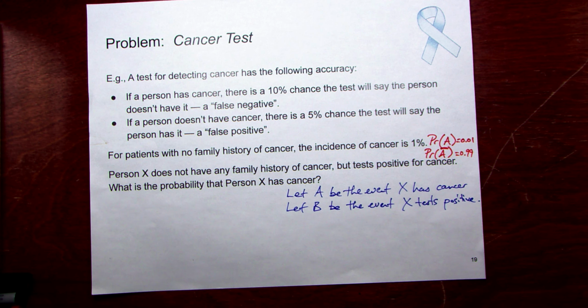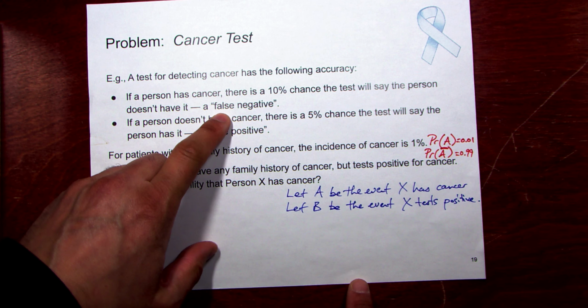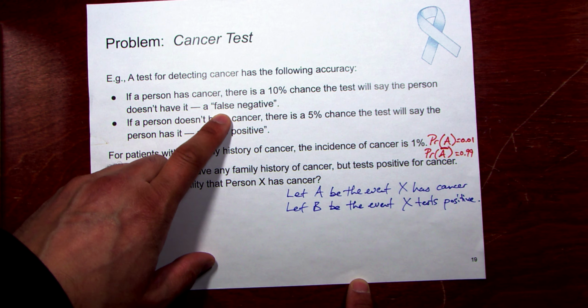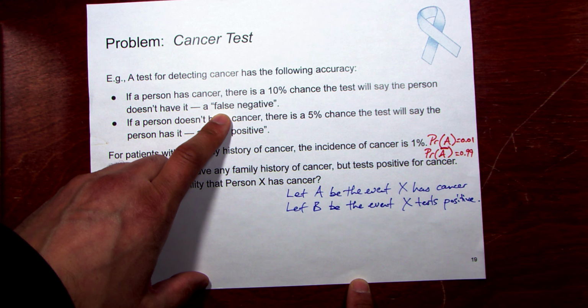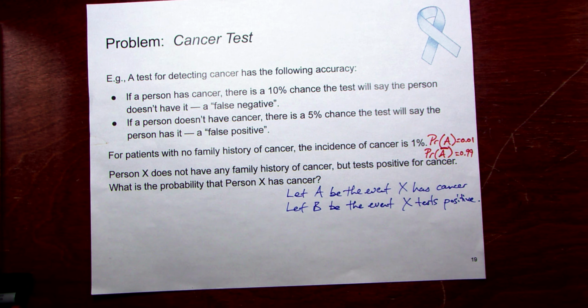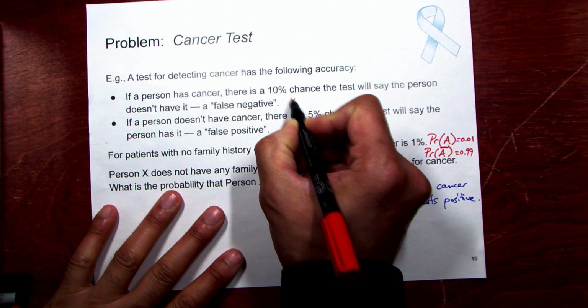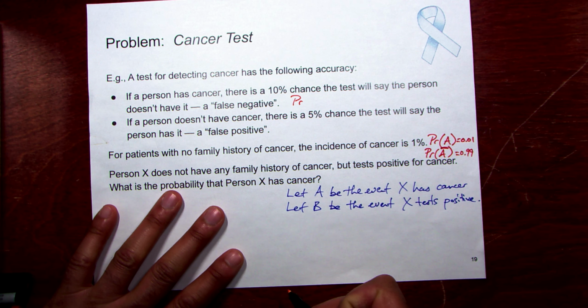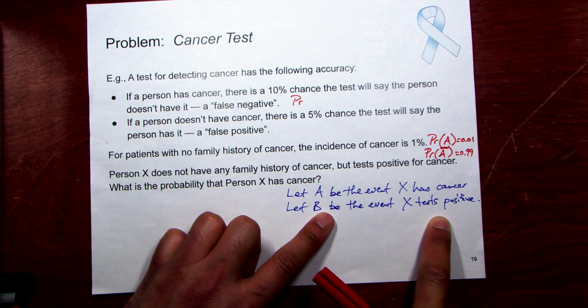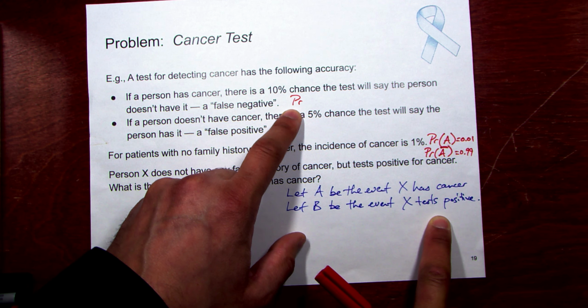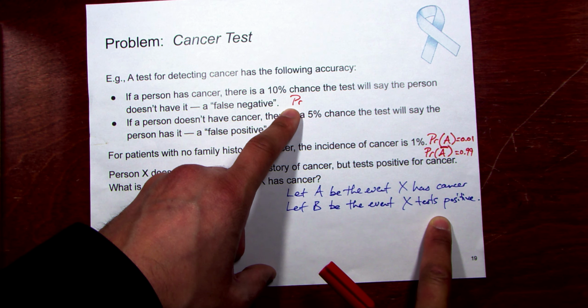Good. All right, let's go to a false negative. If a person has cancer, there's a 10% chance they will test the other way, the wrong way, and a 90% chance that they'll test the right way. How can we write that mathematically? What do we know from this? The probability that X tests positive is 0.9. They test positive, but it's more than just that.